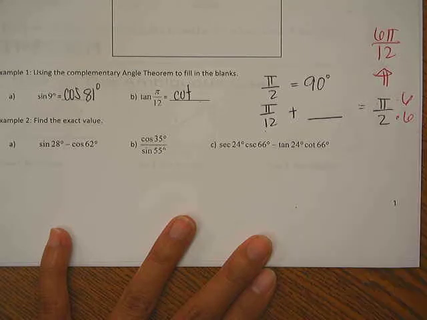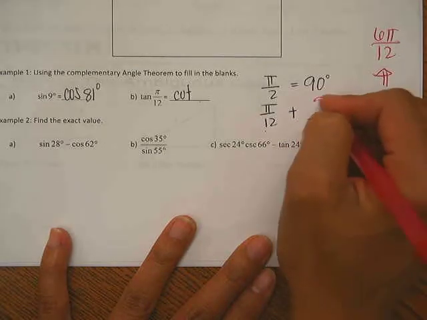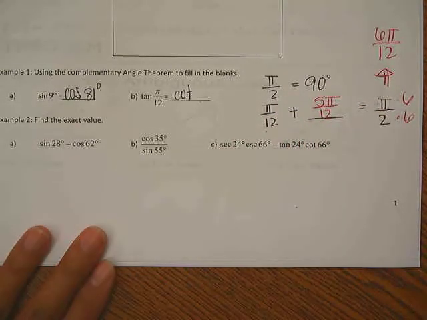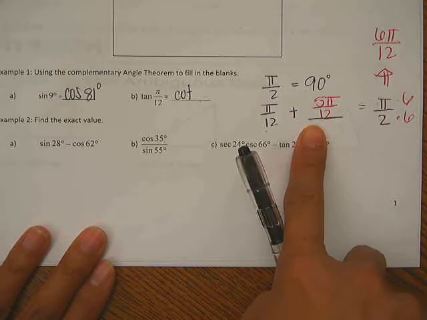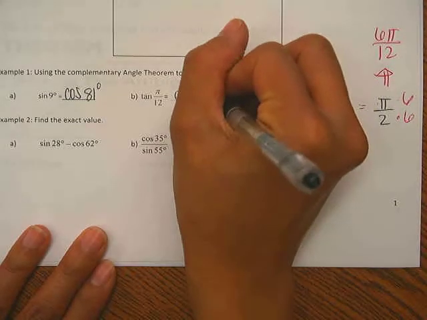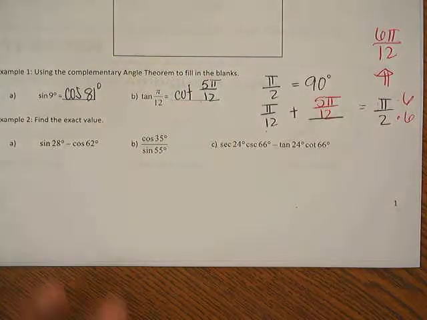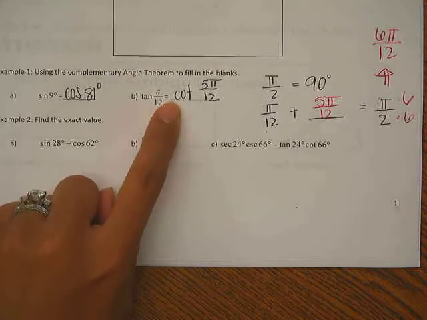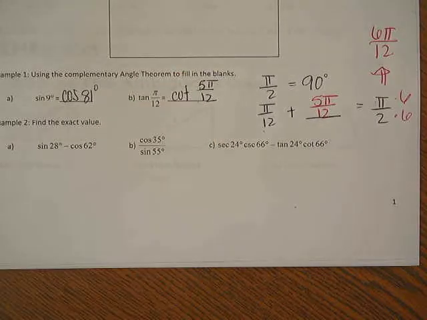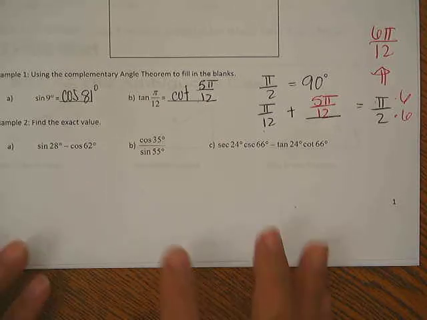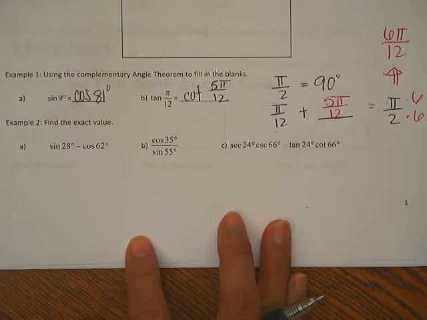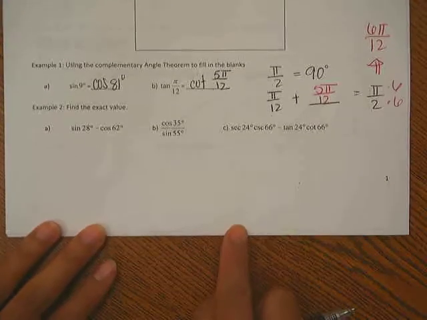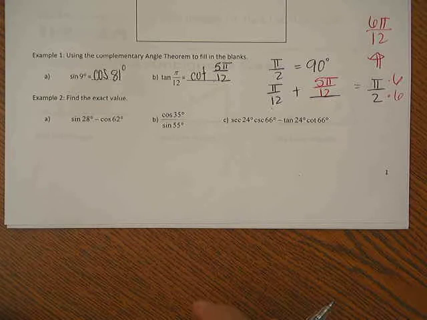So we're going to write in the blank spot 5 pi over 12. I cannot reduce this. This is my complementary angle. So cotangent of 5 pi over 12. So tangent of pi over 12 is identical to cotangent of 5 pi over 12. And again, if you need to write stuff down, like what I'm saying or the scratch work, then you need to do that so you can understand why we do what we do.